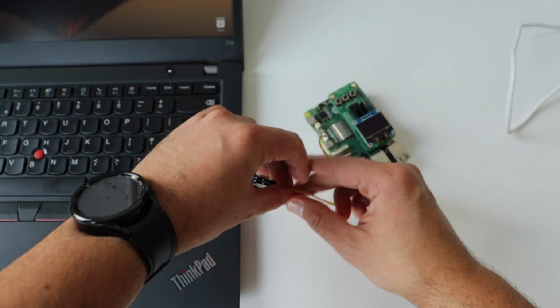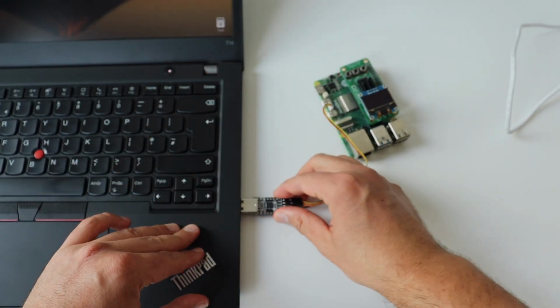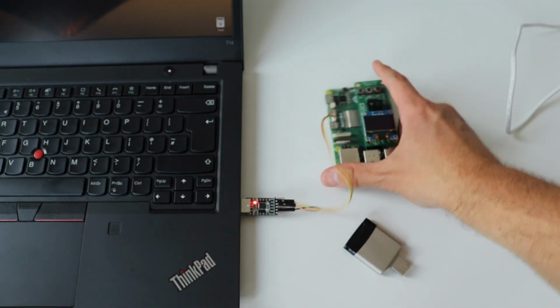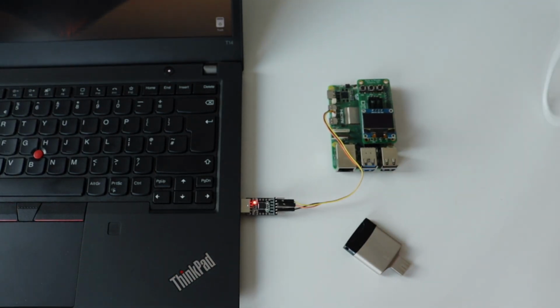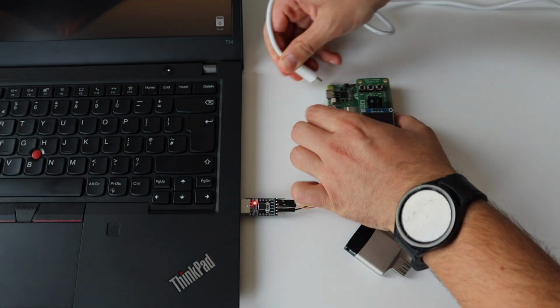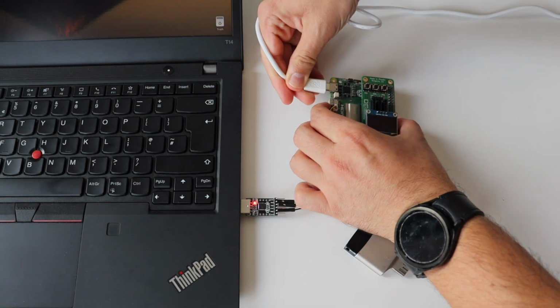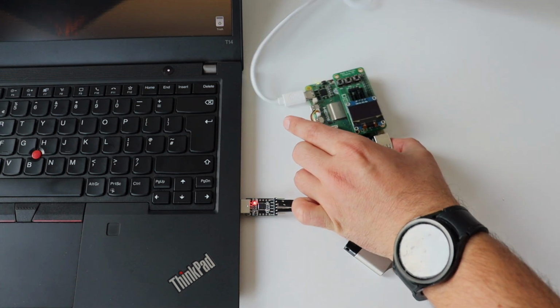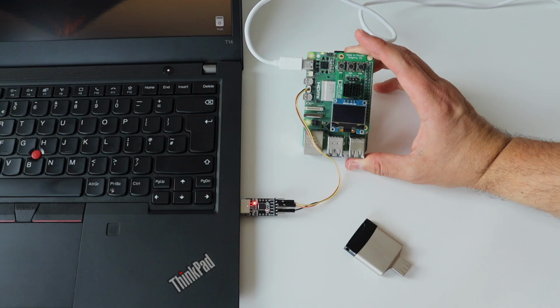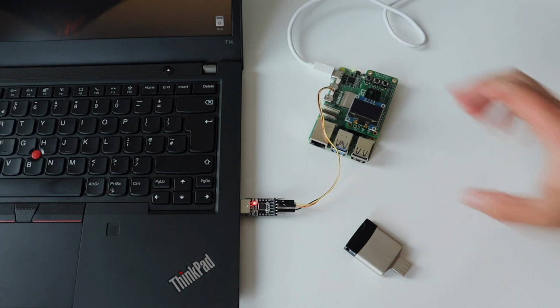I have also attached a USB to UART dongle, and I plugged in the micro SD card on which I flashed the core-image-base that I built in the previous step. Finally, to complete the wiring, I've plugged in the USB-C power supply into the Raspberry Pi 5. I'm using the official Raspberry Pi 5 power supply. Now let's have some fun. I'll show you a couple of demonstrations.